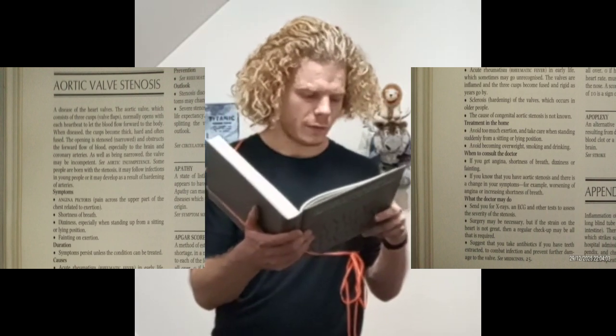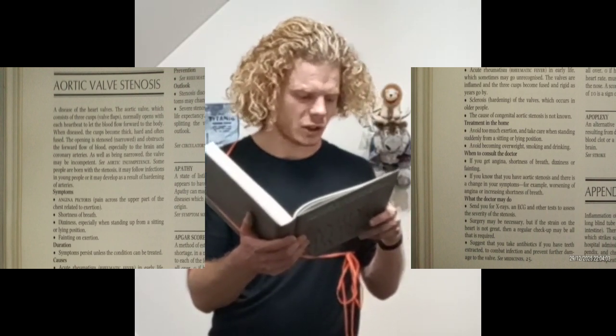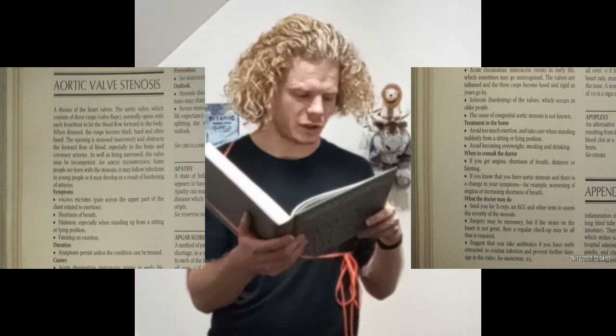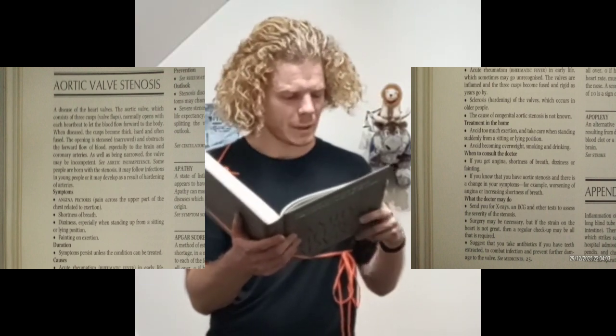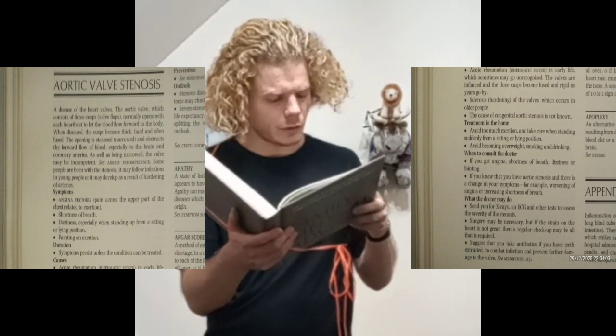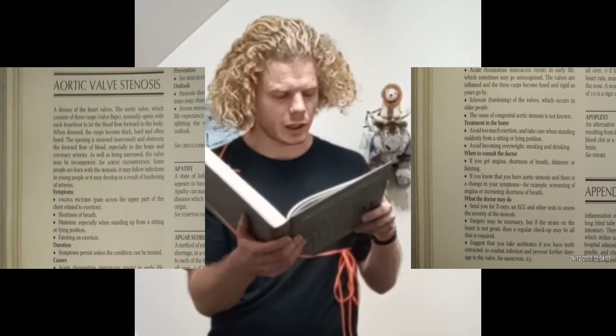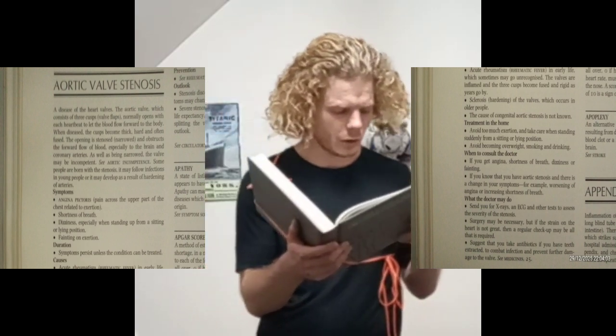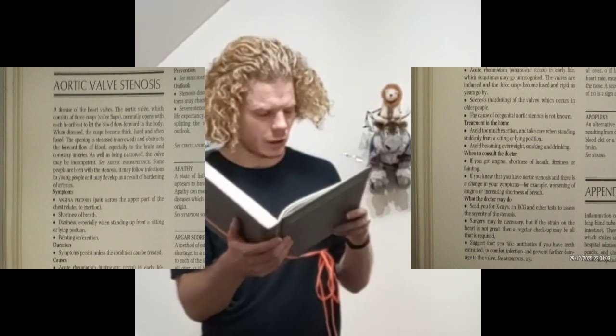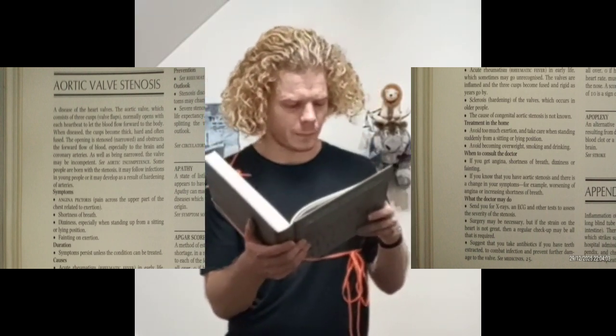If you know that you have aortic stenosis and there is a change in your symptoms, for example worsening of angina or increasing shortness of breath, the doctor might send you for x-rays, an ECG and other tests to assess the severity of the stenosis. Surgery may be necessary, but if the strain on the heart is not great, then a regular checkup may be all that is required.